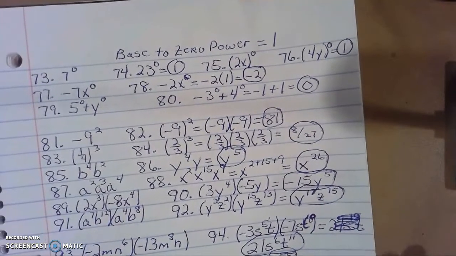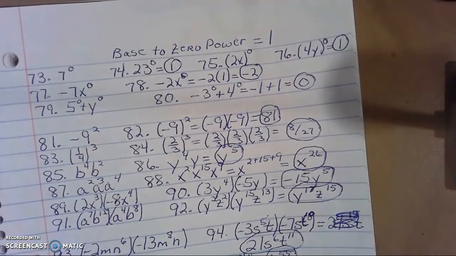Then on 73 through 80, we have 0 as an exponent. 73, the question's given, 7 to the 0. 74, 23 to the 0. Since it's to the 0 power, it's 1. Anything to the 0 power is 1. 75 is 2x in parentheses to the 0 power, so the whole thing is to the 0 power. Just like 76, the whole thing is to the 0 power is 1.